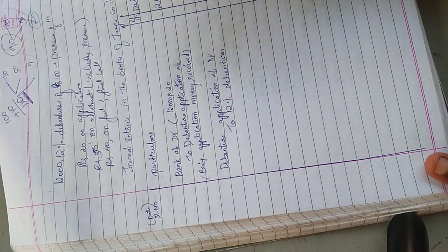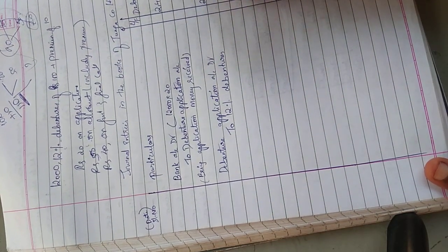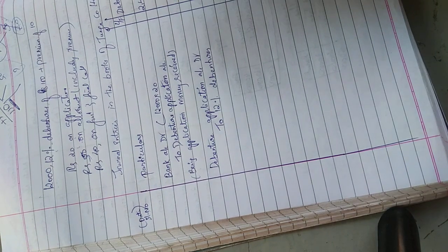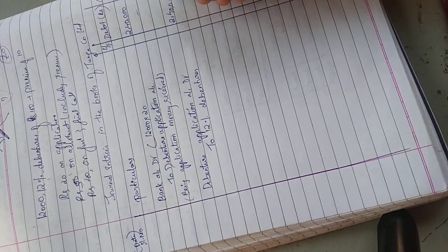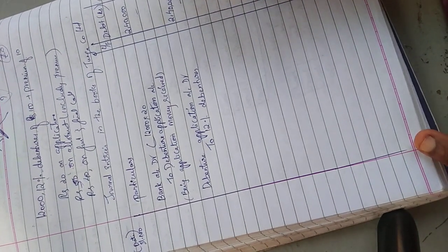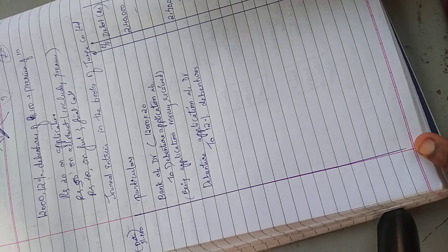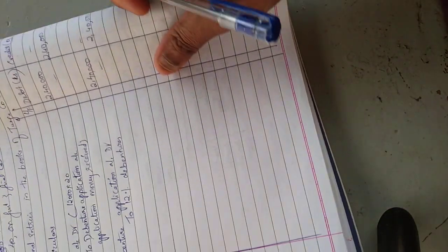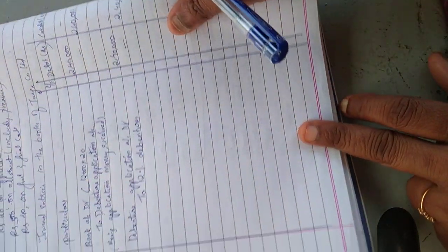Now how much will I transfer? The entire 2,40,000 which I got. So it will be 2,40,000. Okay, so the entire 2,40,000 which I receive, I've transferred.